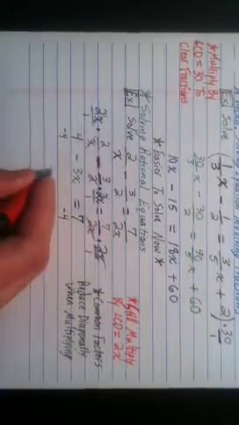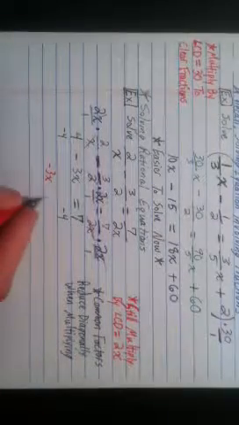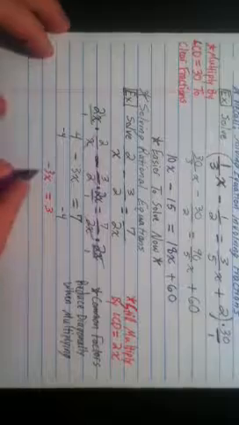That gives us a negative 3x equals positive 3. Then we want to divide by negative 3 on both sides. And we find that x equals negative 1 is our solution.